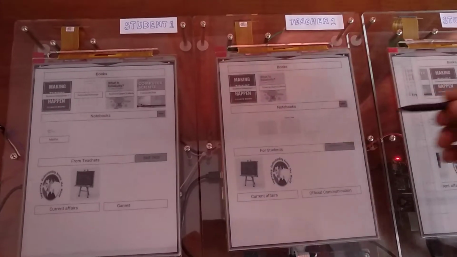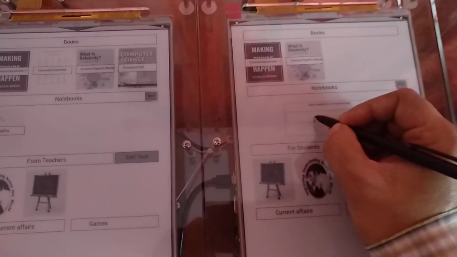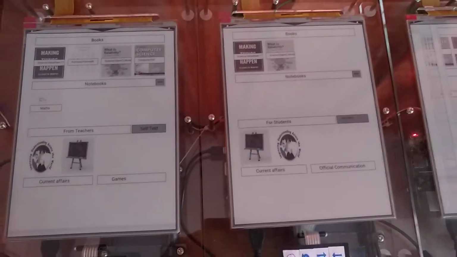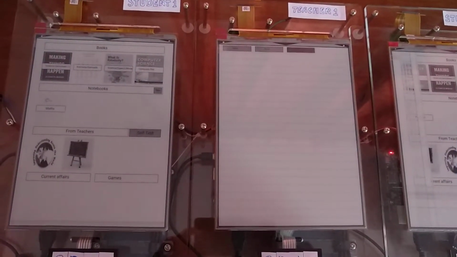For example, he wants to take a test. So you simply click on it and just name the book notebook test and submit. So the intention of hers is to take a test. She will write the test here.